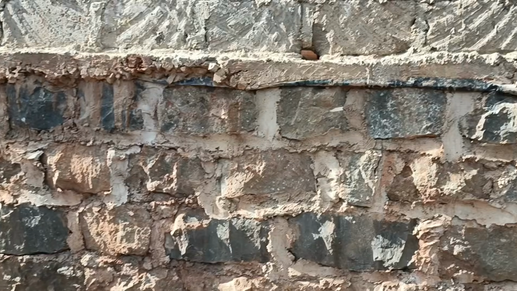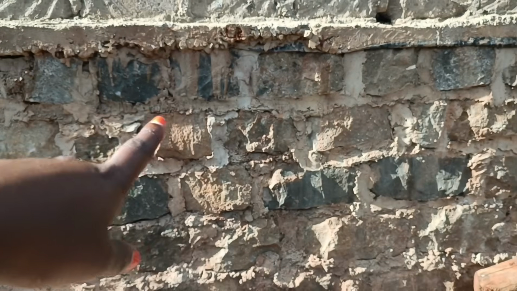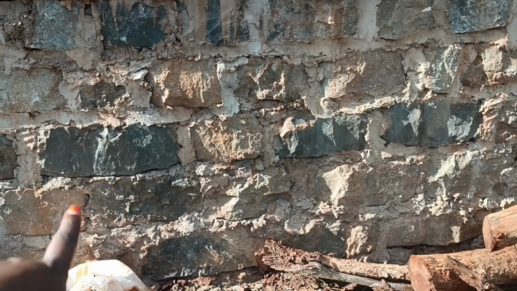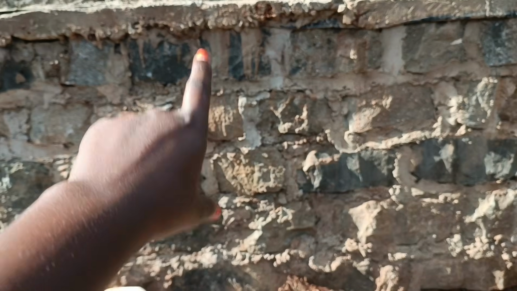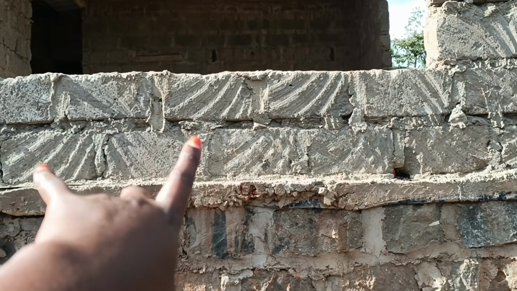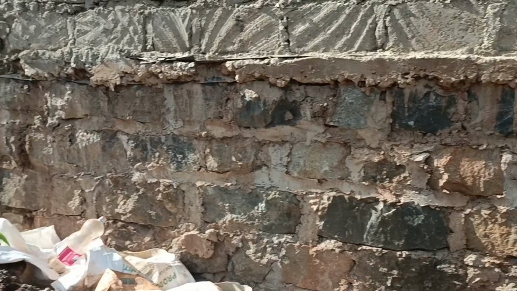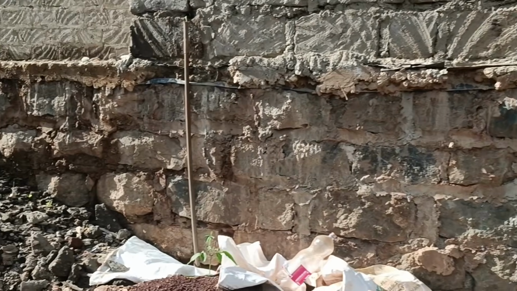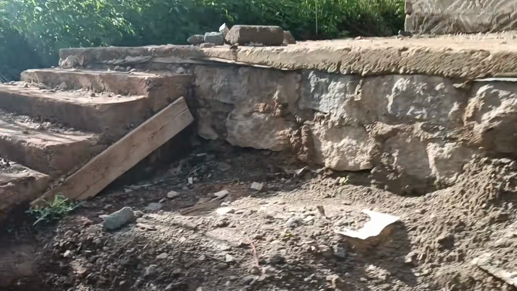So to start with, my house is raised. What do I mean by that? You can see where my foundation stone starts. You see 1, 2, 3, 4, 5 already visible, and there are others below, like 2 or 3. And then we have those two.